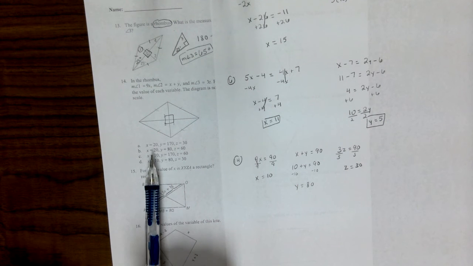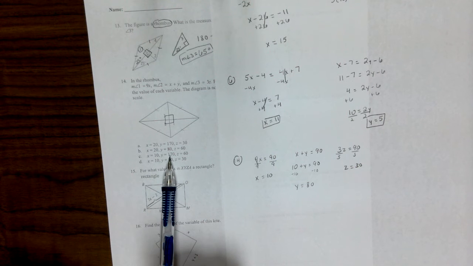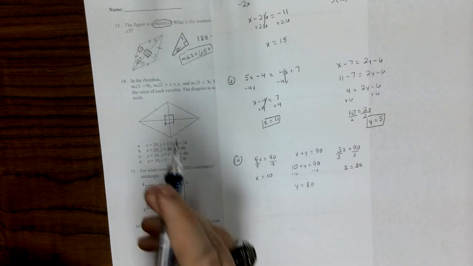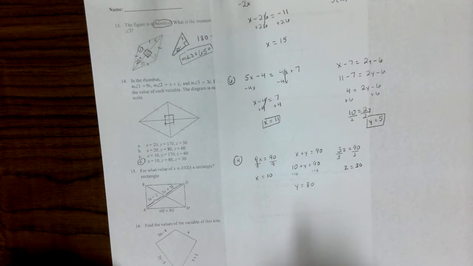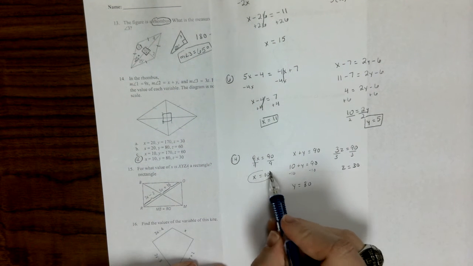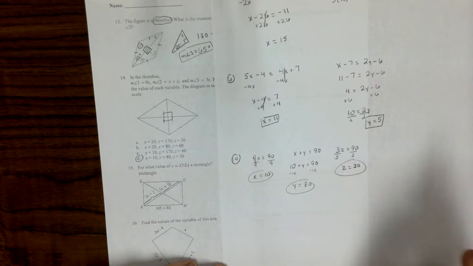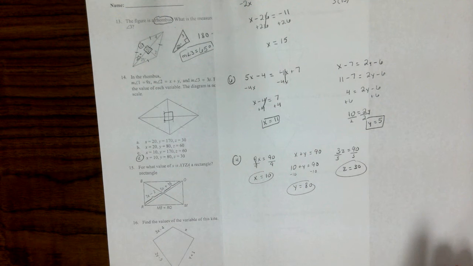So let's make sure we get all those. X is 10. This first one with x is 10, is y 80? Nope. So it's going to be D. Once you get all of these found, make sure you read each choice carefully and pick the correct letter choice, all right?